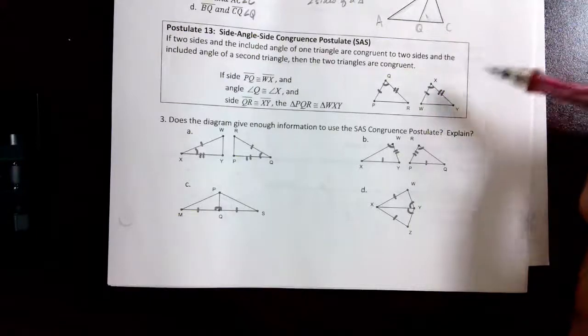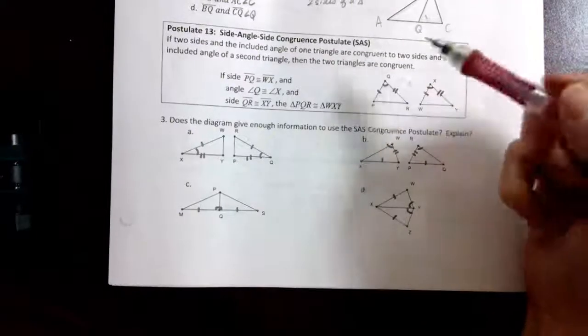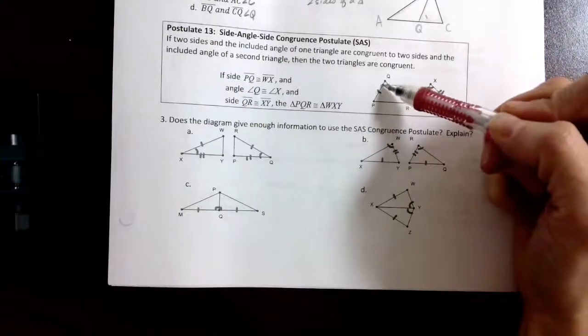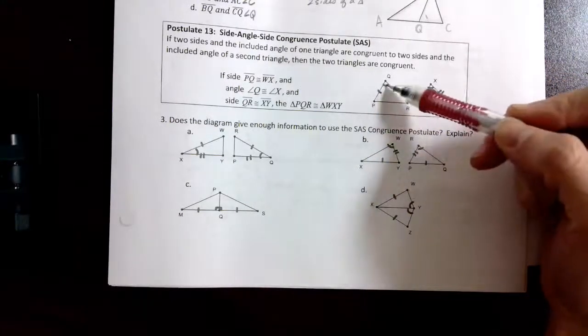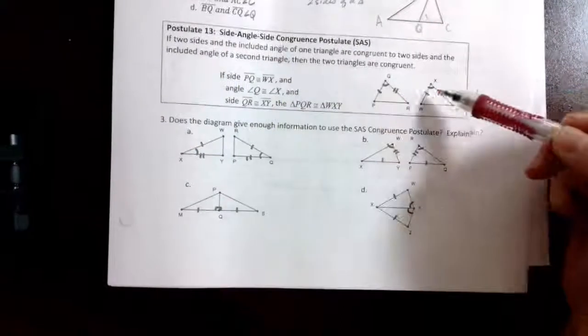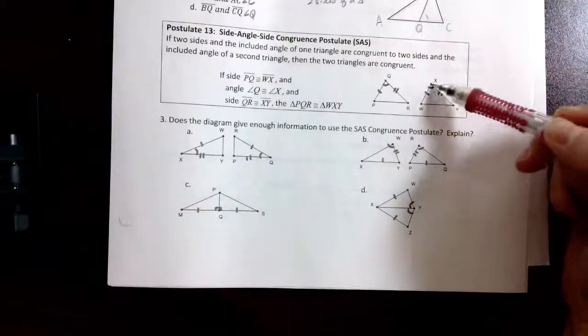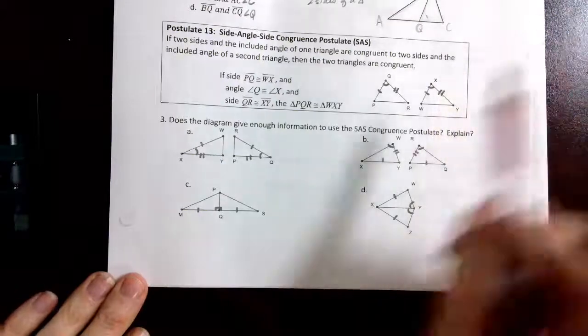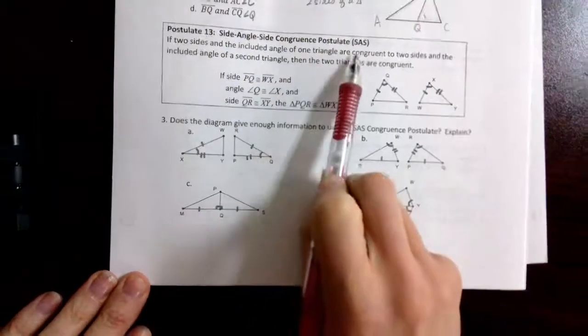What they're telling us is, if I have the included angle, the angle that's touching both of those sides, and that included angle is marked on both of the triangles, then I can say these two triangles are congruent using side angle side.